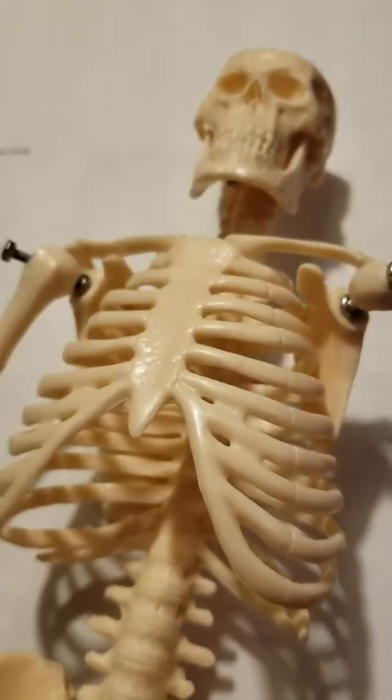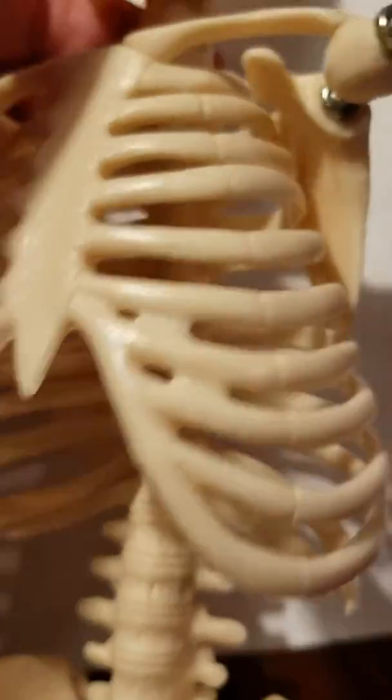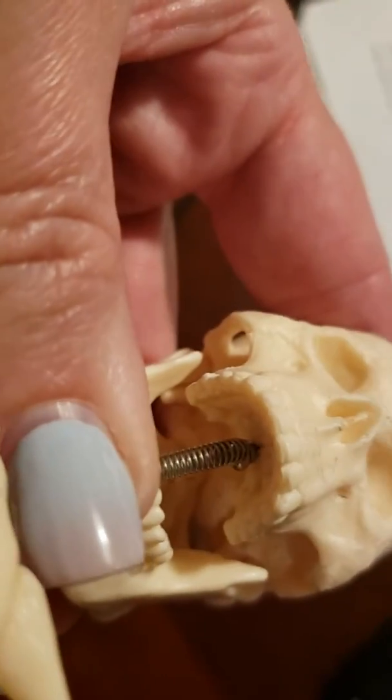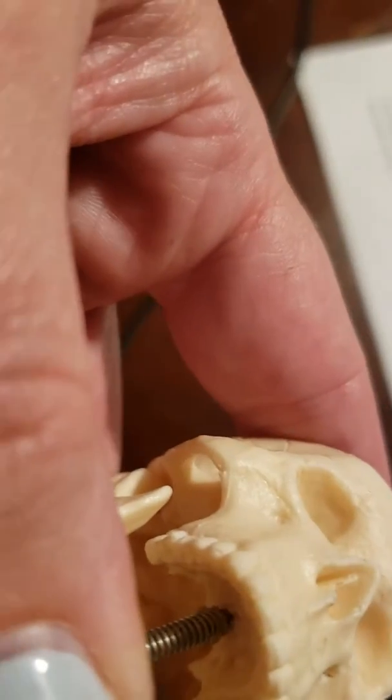Okay, the palatine bone, and see if we can get to this. Pull back. I'm already back out. So if we open up his mouth and we go in here, not too easy to see.